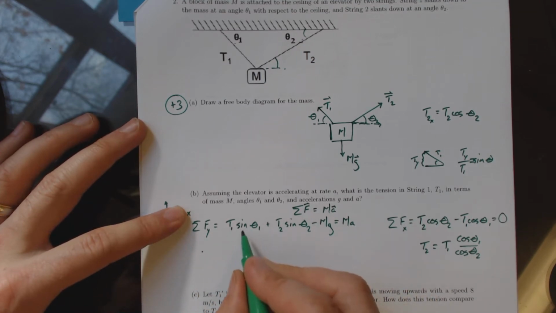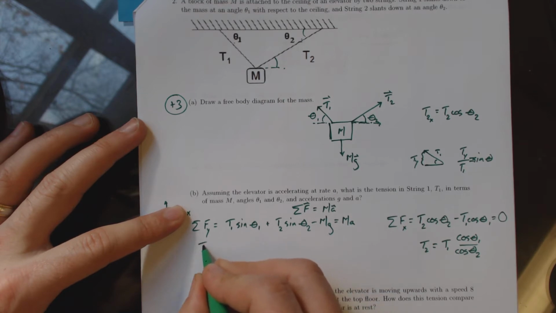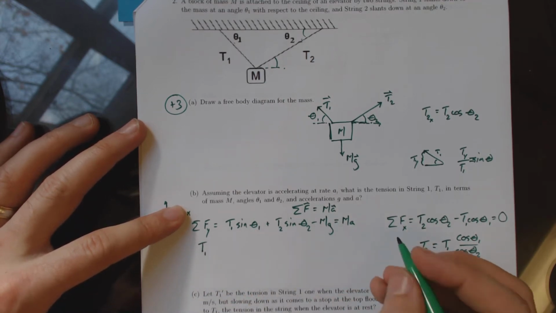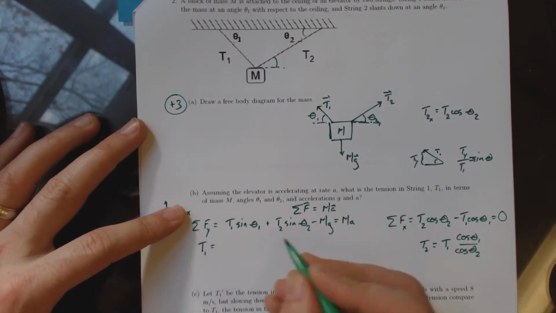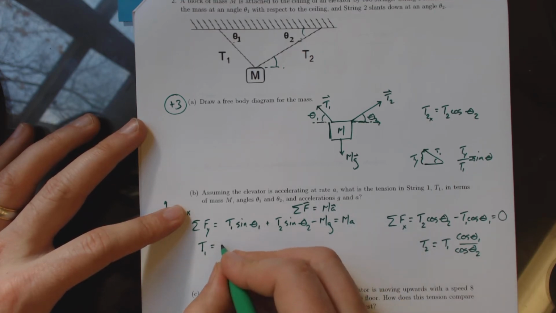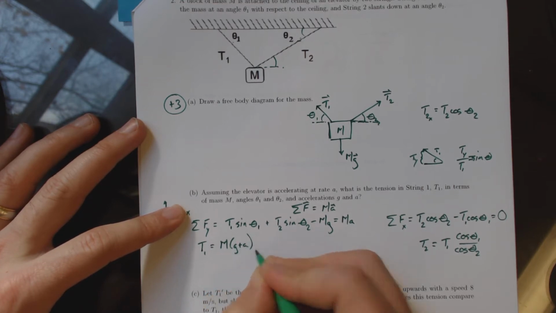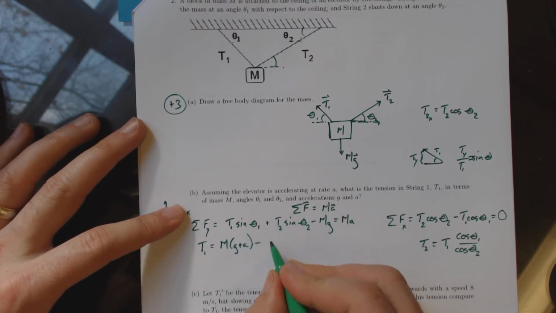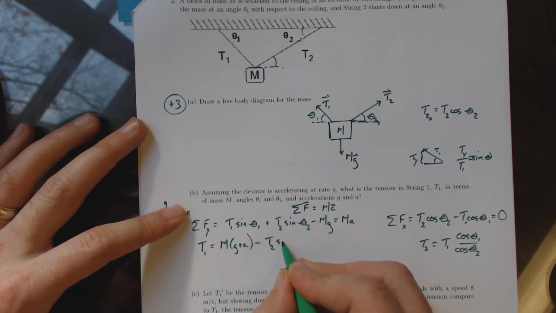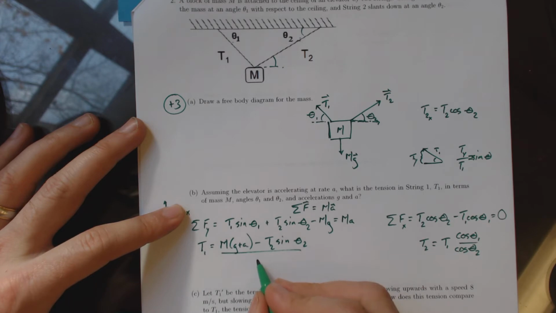I think what I'll go ahead and do is get t1 by itself, simplest, with this equation as it is now. So I'll add mg to both sides. I'm going to get ma plus mg, or m times g plus a, minus t2 sine theta 2, divided by sine theta 1.